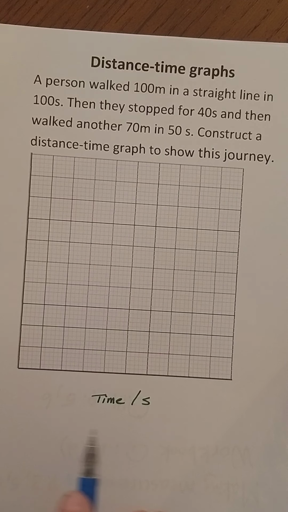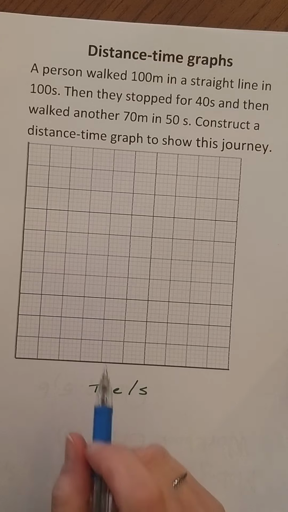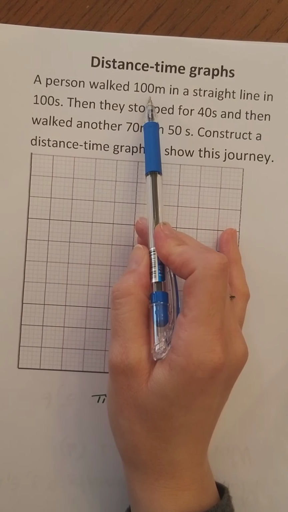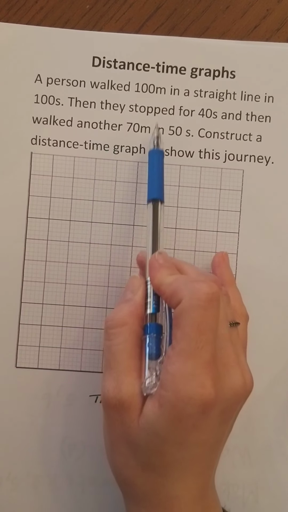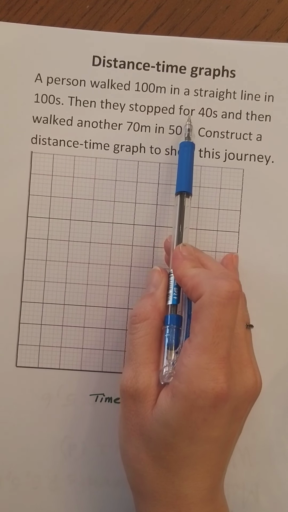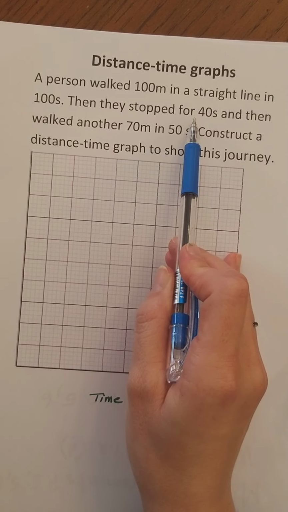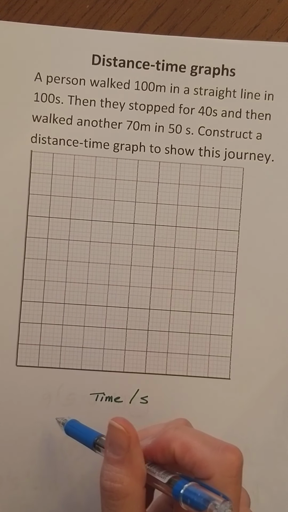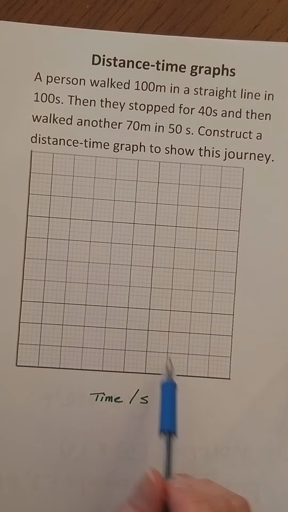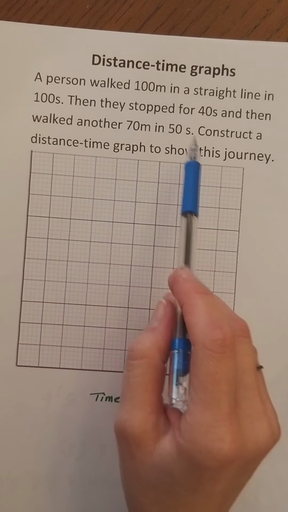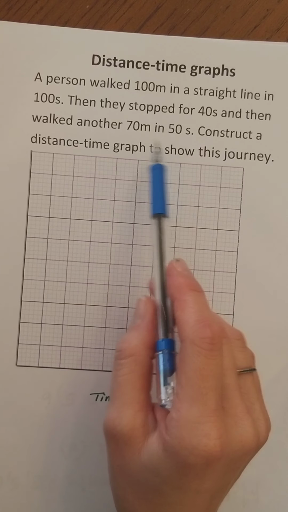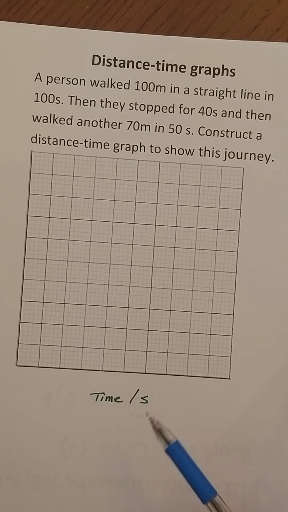Now, how are we going to divide our axes? The distance traveled by this person is 100 meters in the first part of the journey. Then he stopped, so 0 meters traveled. Another 70 meters, so a total of 170 meters. And the time spent is 100 seconds, 40 seconds, and an extra 50 seconds, so a total of 190 seconds.